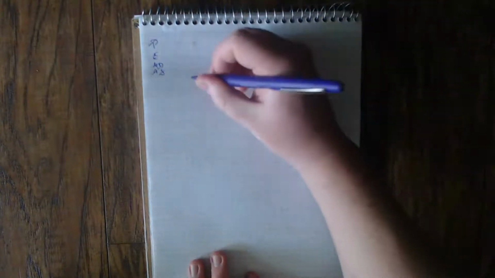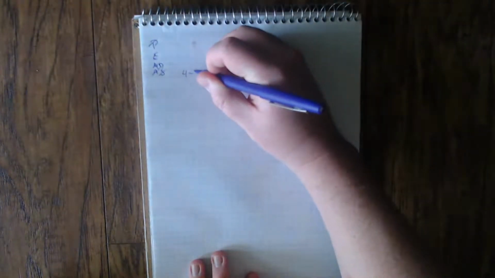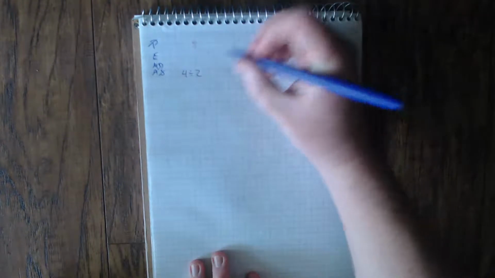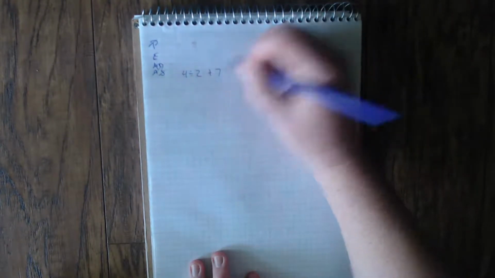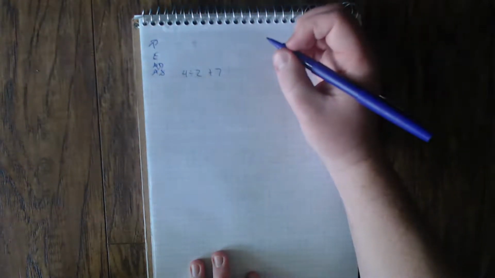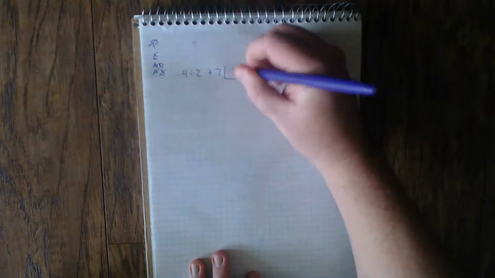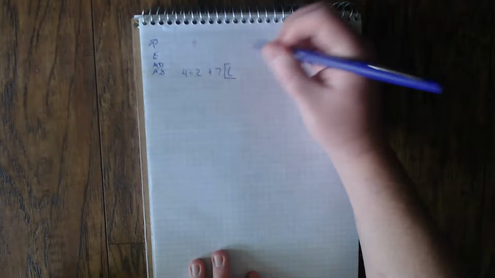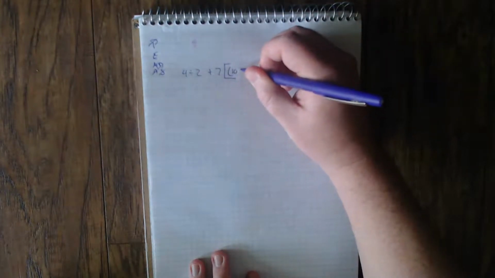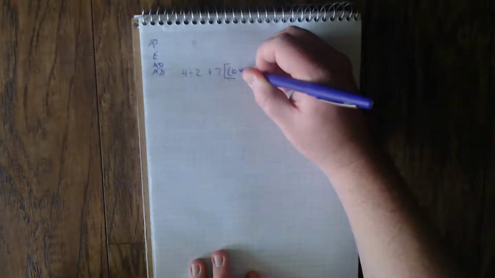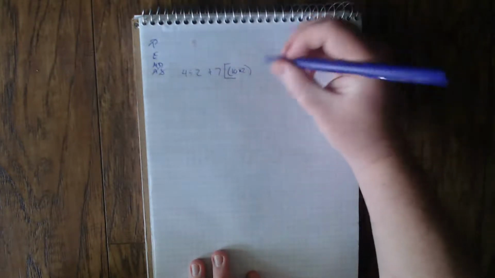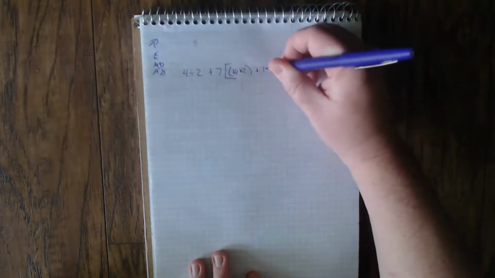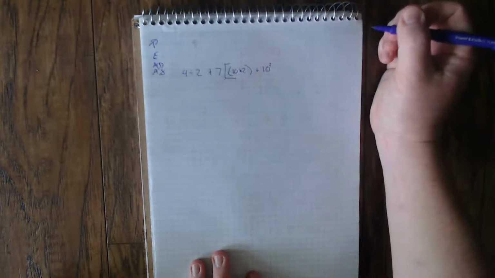So let's do, I'll put the bracket on the back half. So let's do 4 divided by 2 plus 7, and then let's add our bracket, and I'm going to talk about why there's no sign right here in just a minute. And then we'll do 10 times 2 plus 10 to the second power.